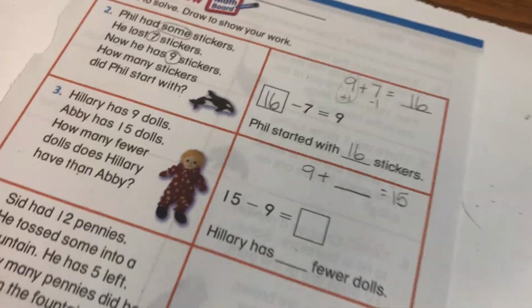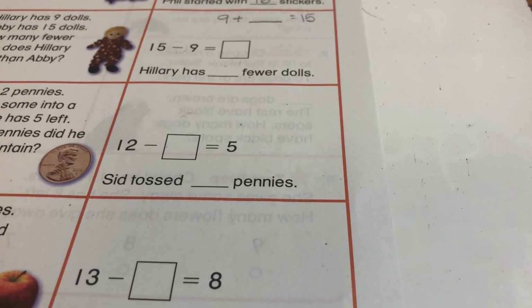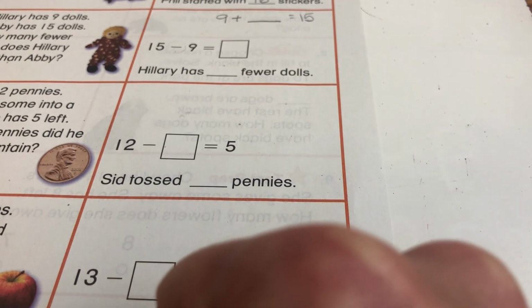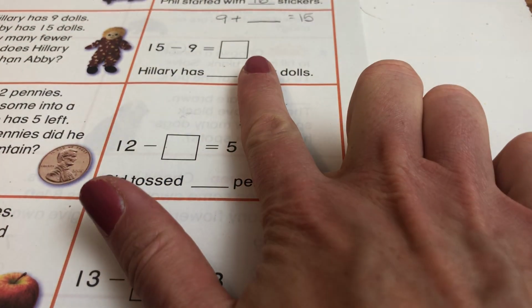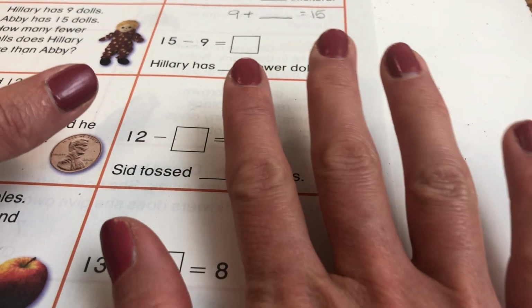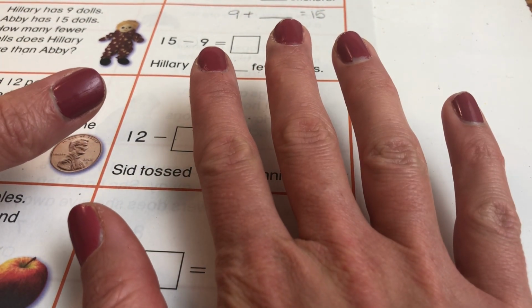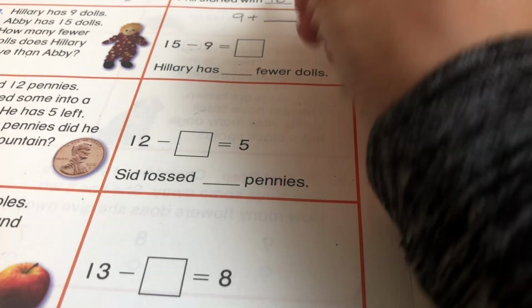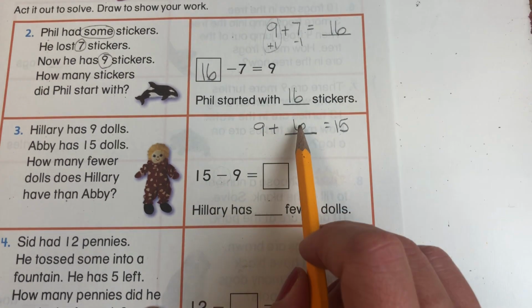Mrs. Tranter ran out of hands. Let's try it again. That was a terrible example. We're going to start with 9 to 15. Say 9, 10, 11, 12, 13, 14, 15. How many fingers do I have? 6. So 9 plus 6 gives me that 15.